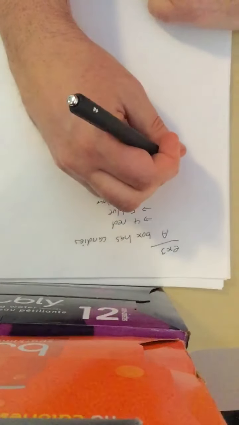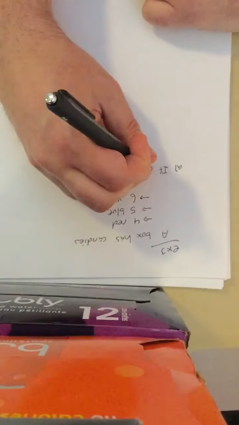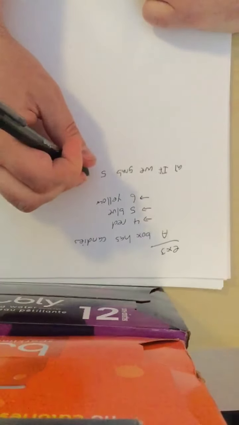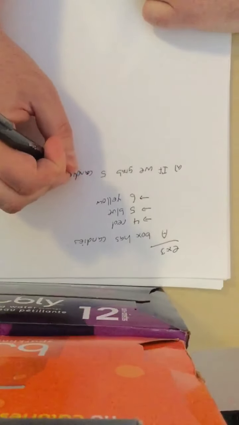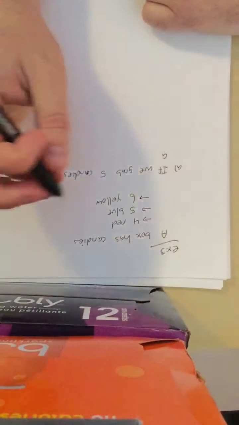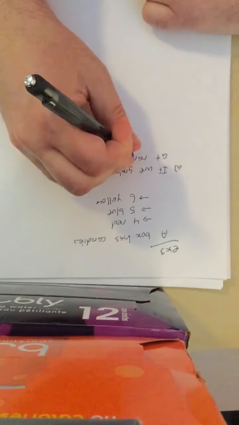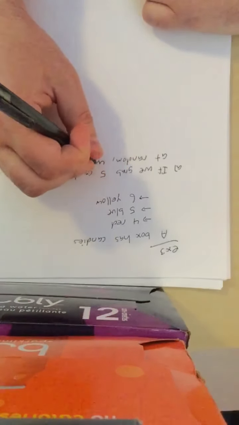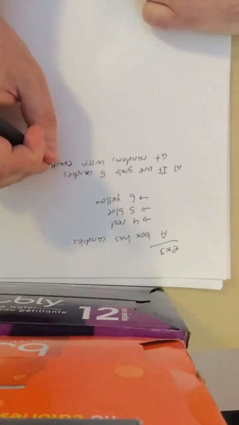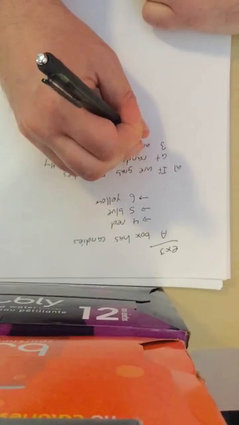The first question is, if we grab 5 candies at random, what is the probability that exactly 3 are yellow?